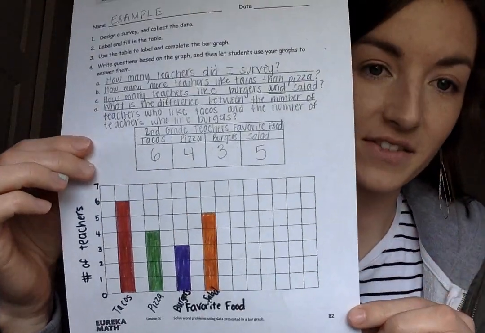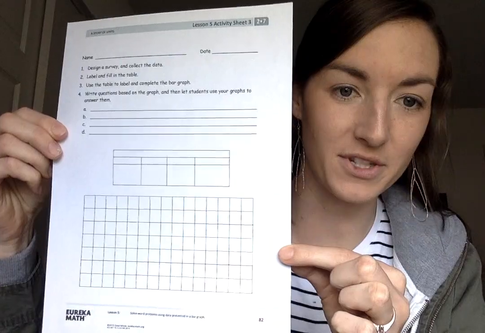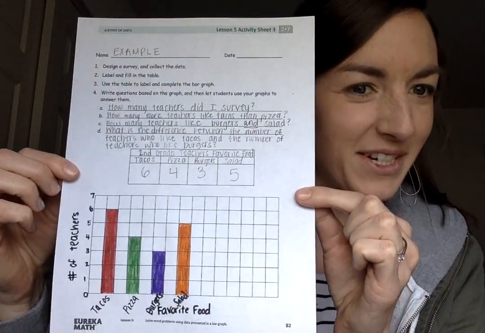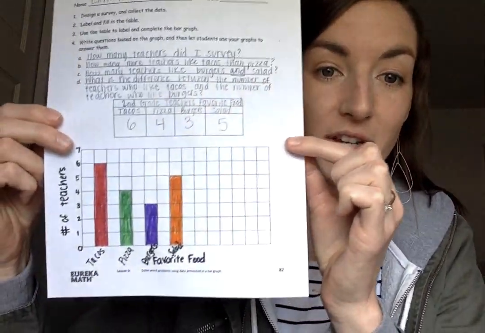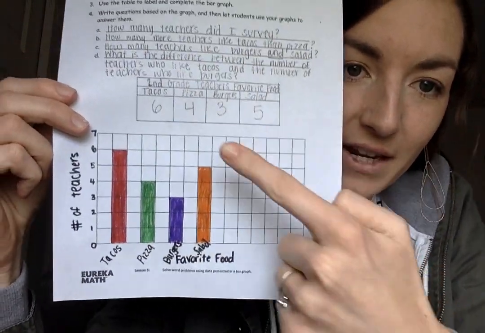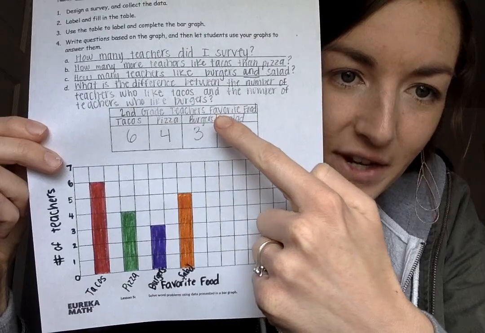So you're going to be able to create your own survey, but I wanted to show you an example of mine first. So this was my survey sheet, and you should have a sheet like this that's blank. So yours will look like this when you start, and then when you're all finished, it'll look something like this, but a little bit different because you get to pick your own question. So I chose favorite foods. So second grade teachers' favorite foods.